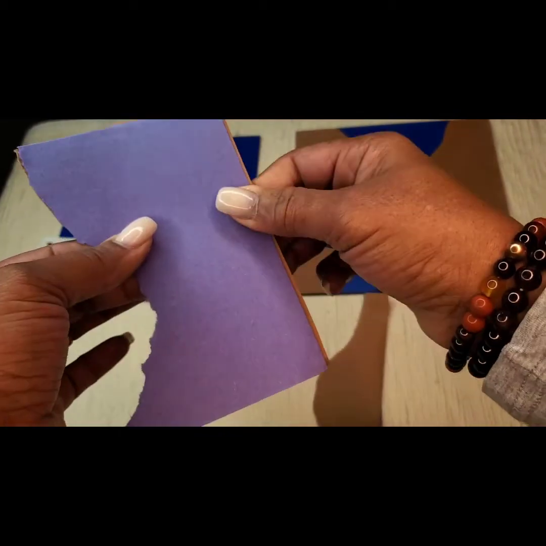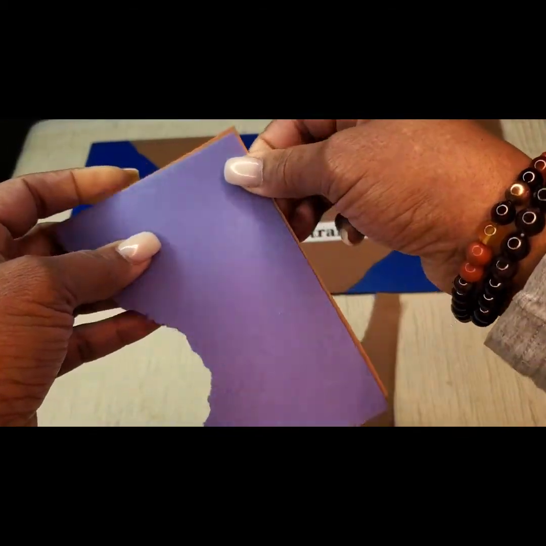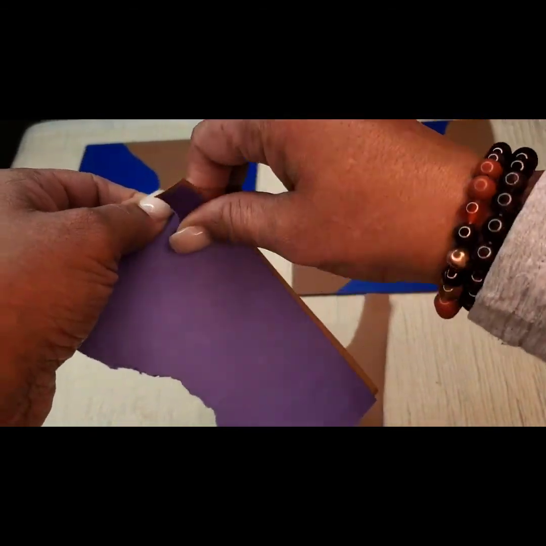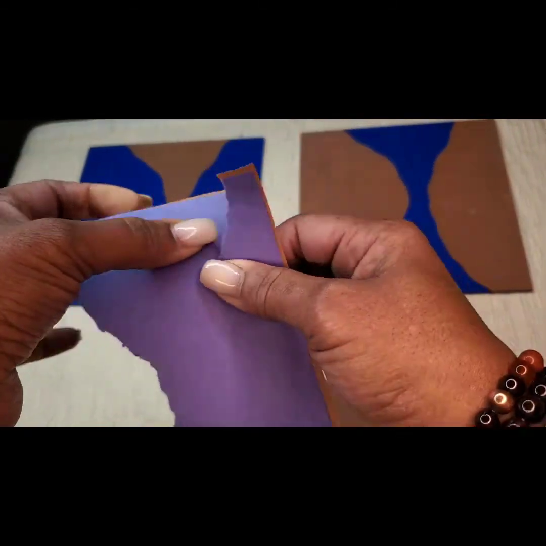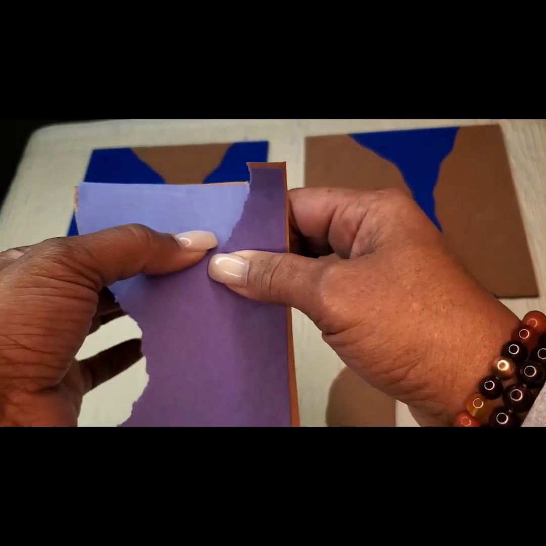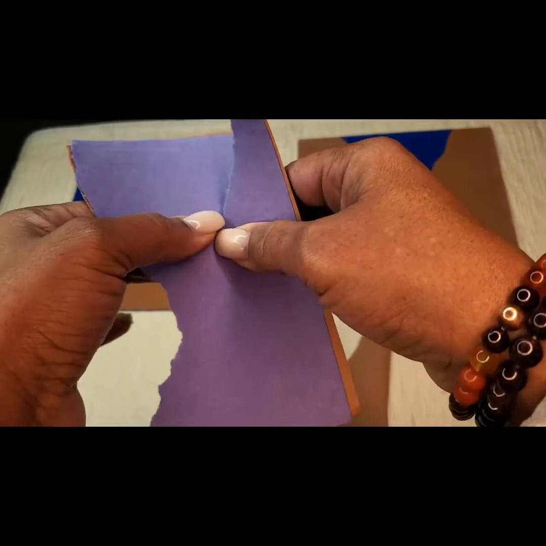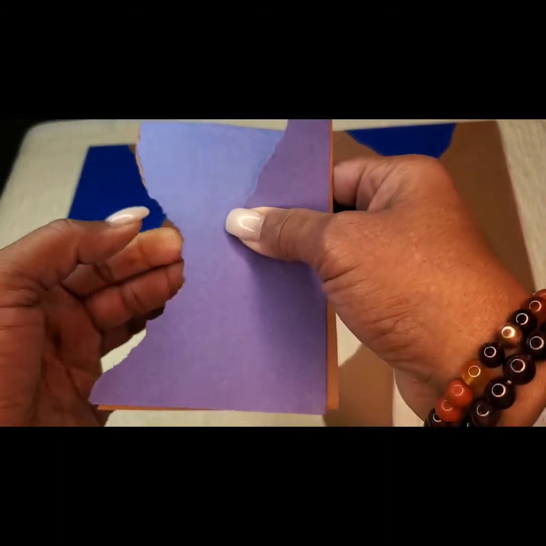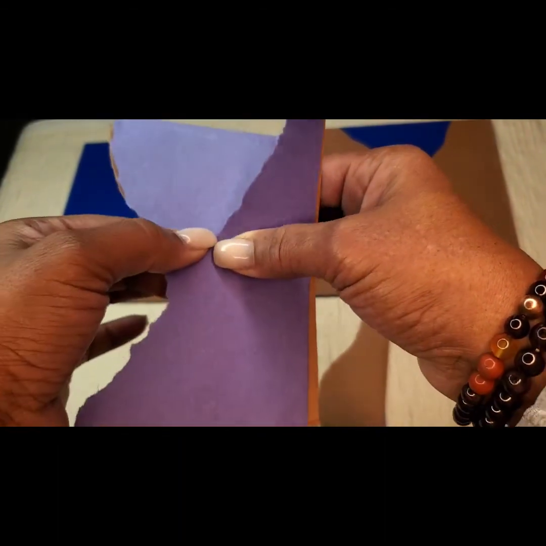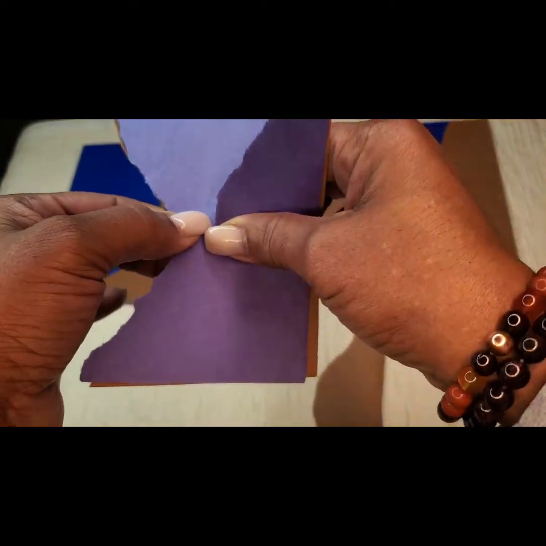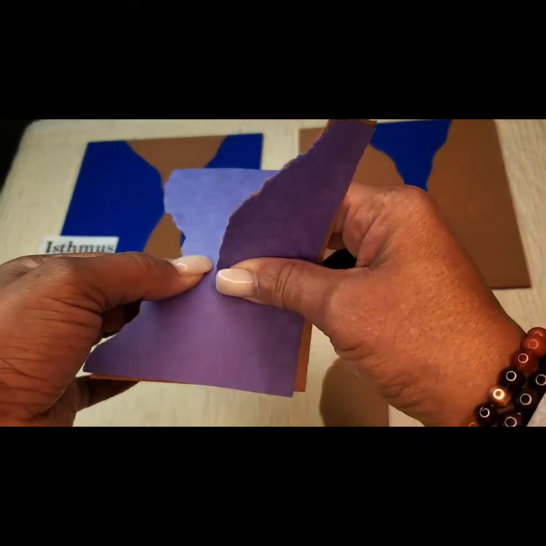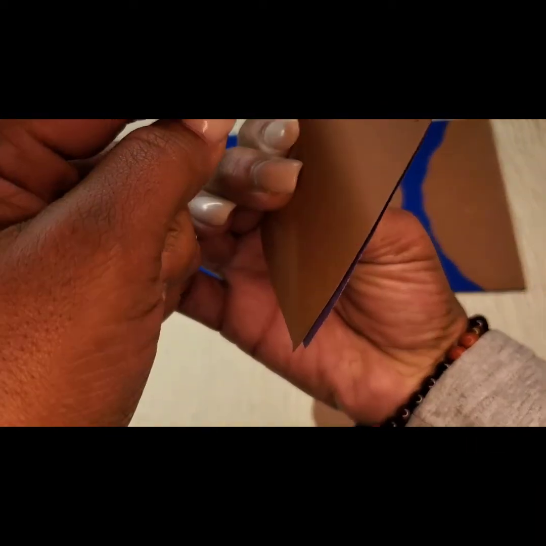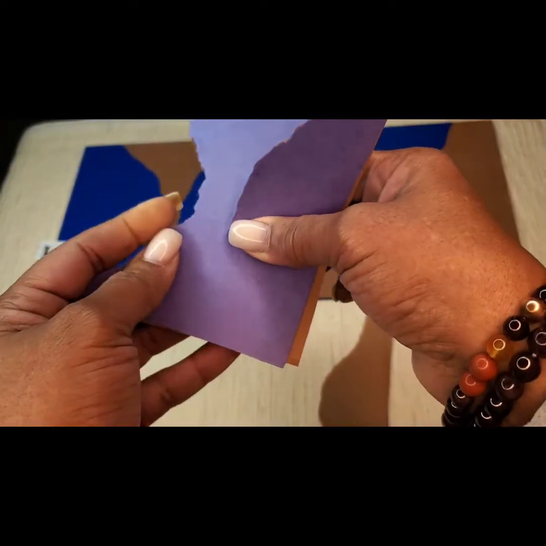I'm going to turn it. And I'm going to start at the corner. I'm going to rip and see how I am going in, like a diagonal line. As soon as you get to the part here where you start to go straight, I'm going to go straight, because we are creating that narrow piece of water and that narrow piece of land.